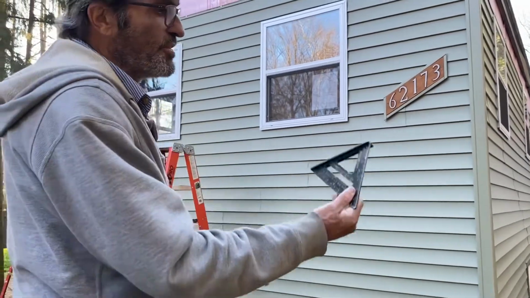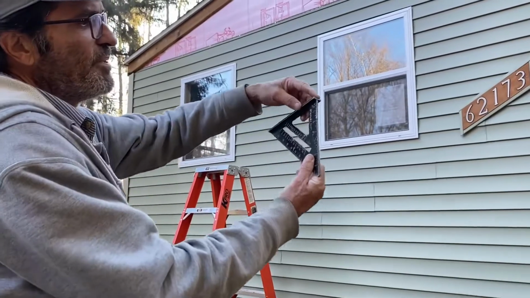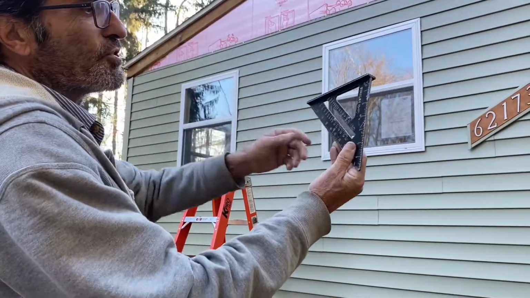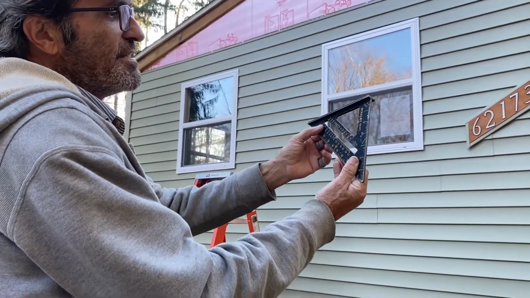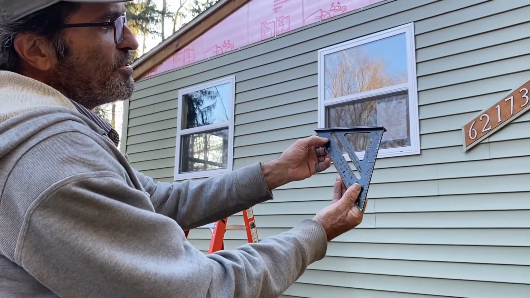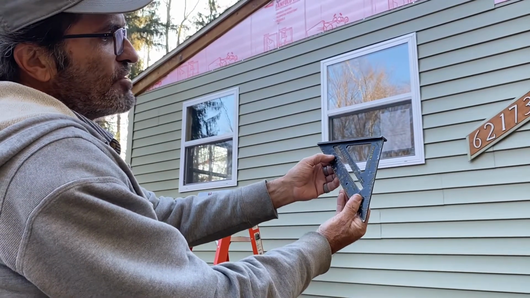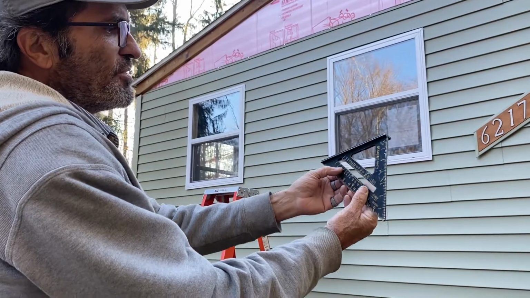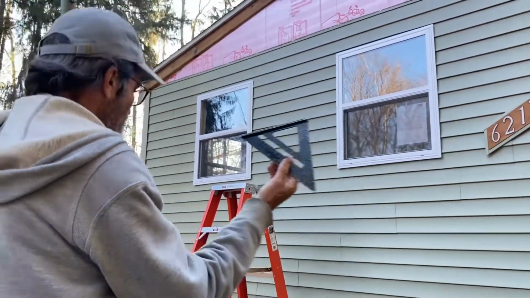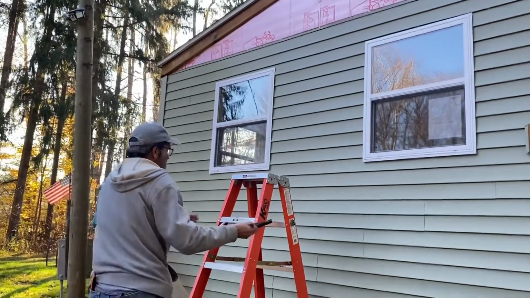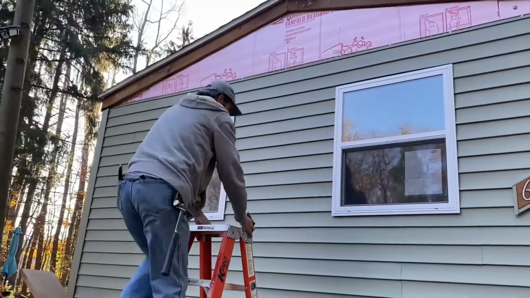So what we're going to do is go up there and pivot it off the peak of the roof to determine the rise, and it's either one of these numbers here. It's generally like, this is probably a 3, what they call a 3 in 12, but I'll show you how we do it. Get up to the peak.